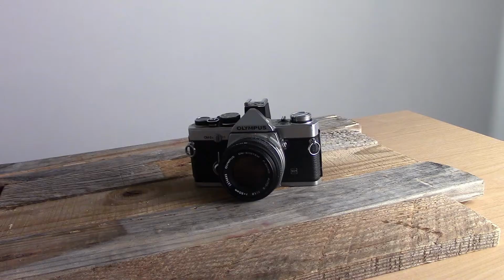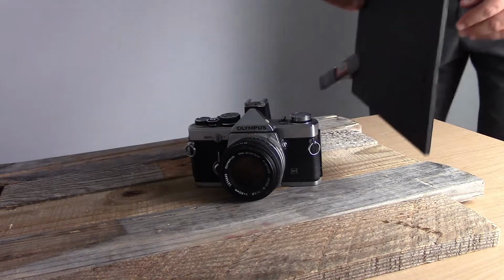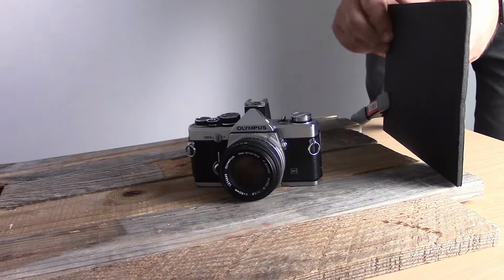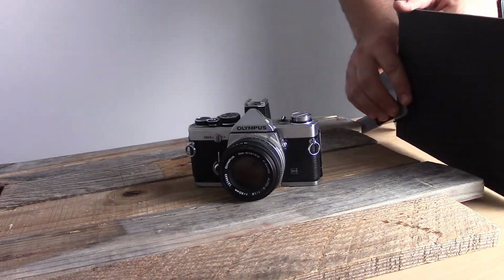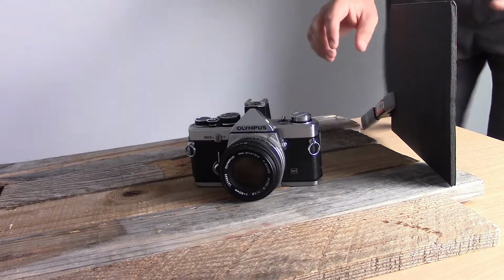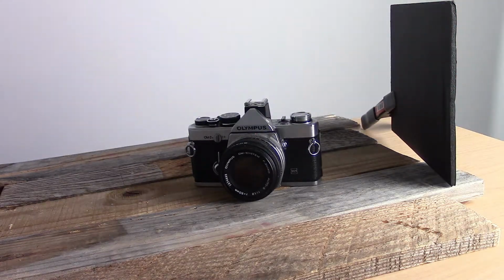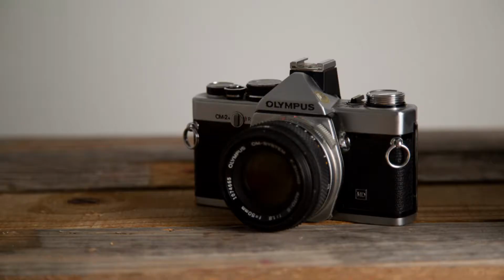I'm going to place the flag into my shot, block some of this light coming off on this area right here. I'm just going to flag it. I'm going to check to make sure that it's not in my shot. The flag itself is not in my shot. It is not. And I'm going to take this next shot. You'll see that it has blocked some of the light out.